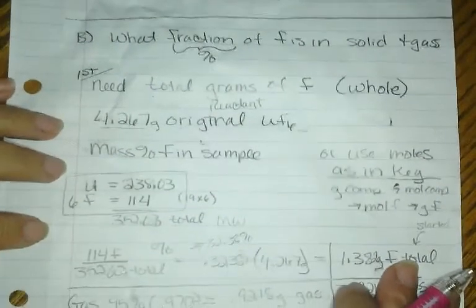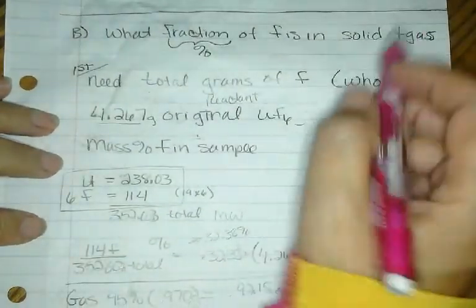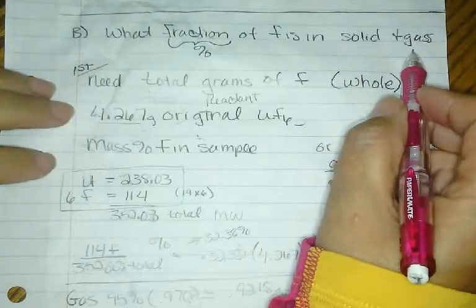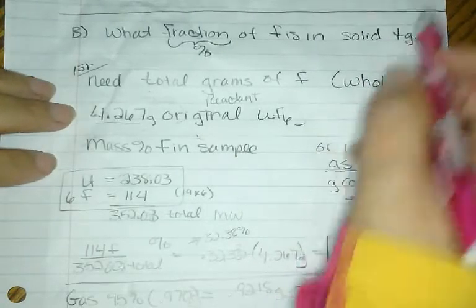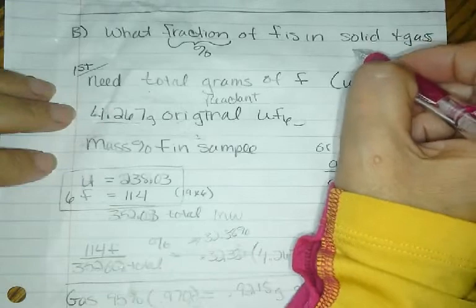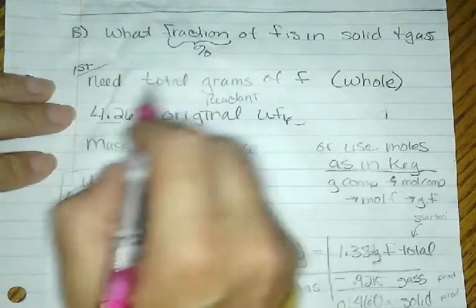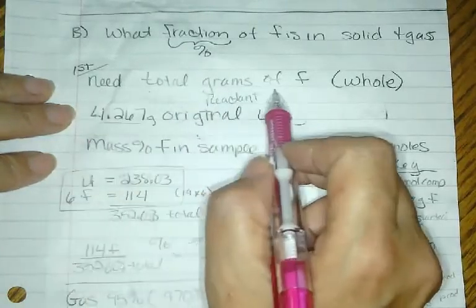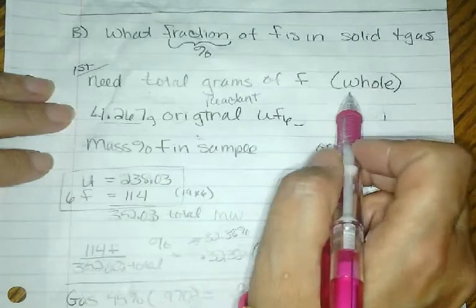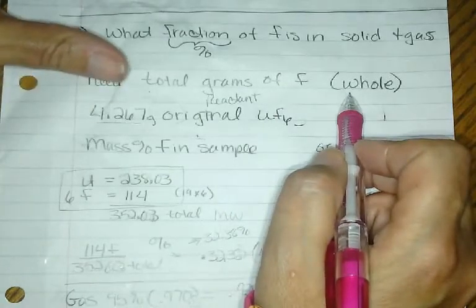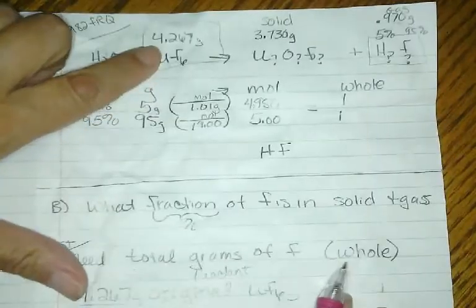Okay, so the next question asks us what fraction of fluorine is in the solid and in the gas. So that would be the percent in solid, divided by the total amount of fluorine that we started with. And again, that fraction's a percent. So first we need to find the total grams of fluorine. That's your whole, right? That's how much fluorine we started with up here.